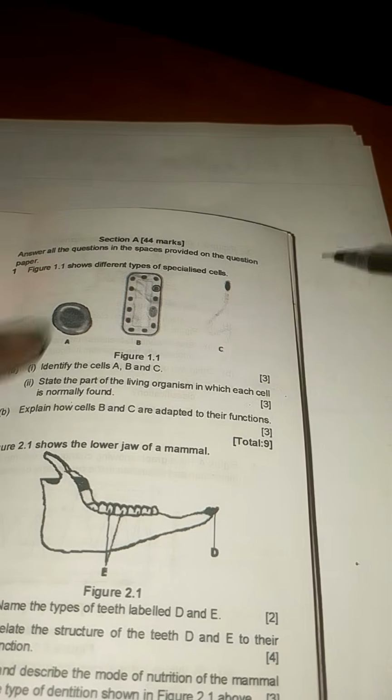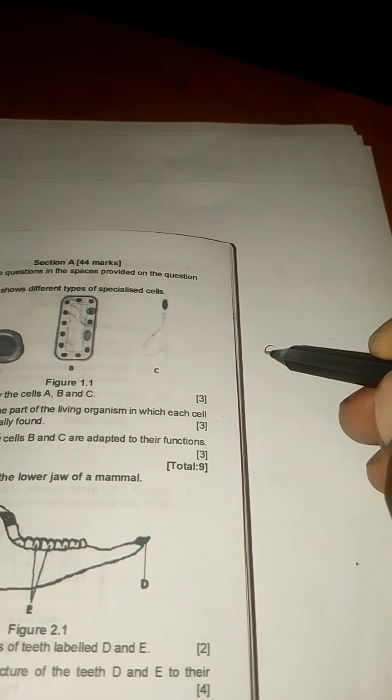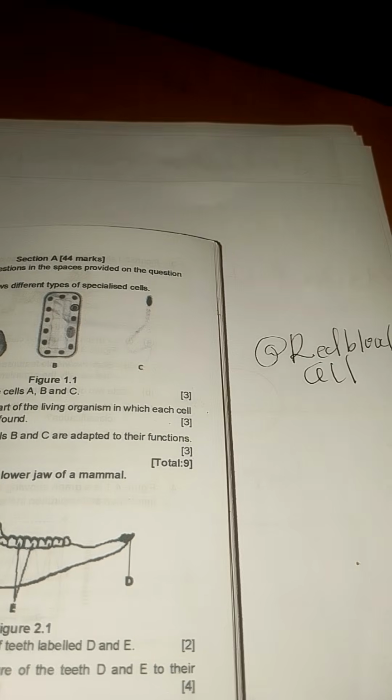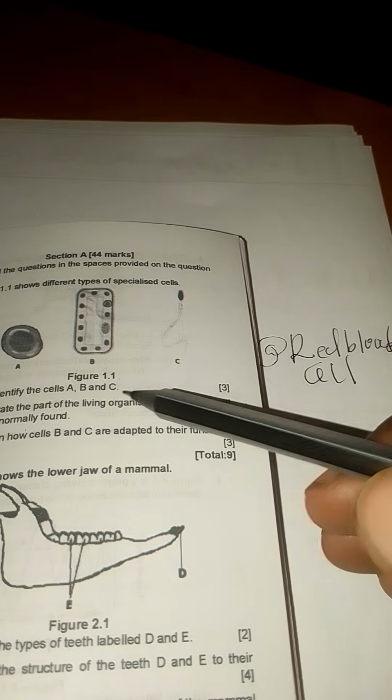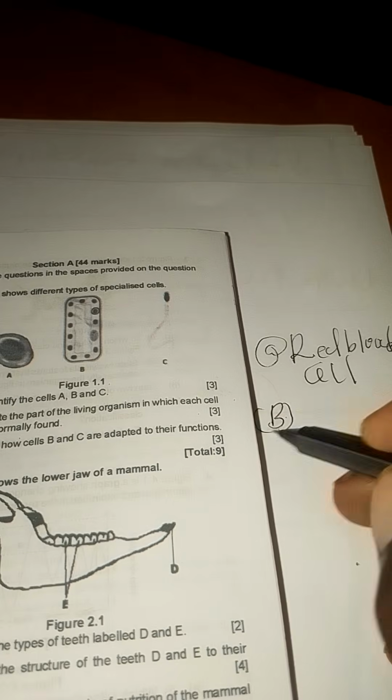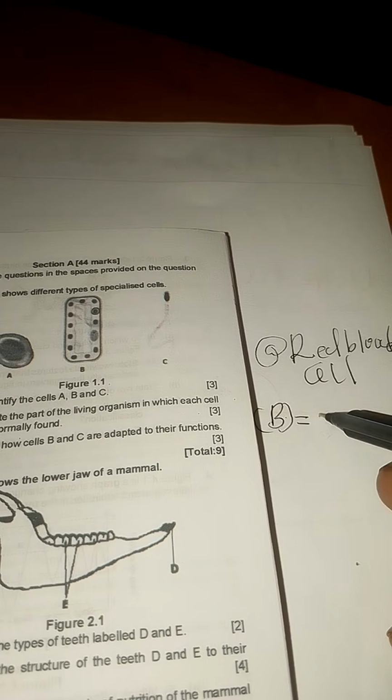If you look at the first cell, this one is called the red blood cell. So the red blood cell, that is A. Then if you look at B, B looks like a plant cell, but this is not a plant cell. This is what we call the parasite cell.